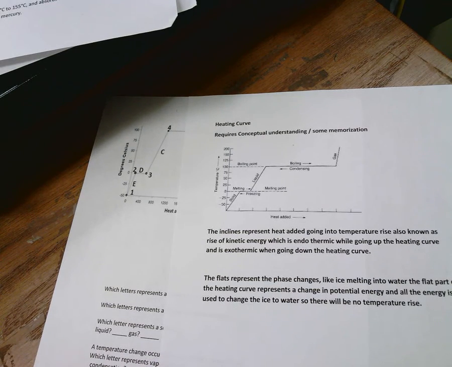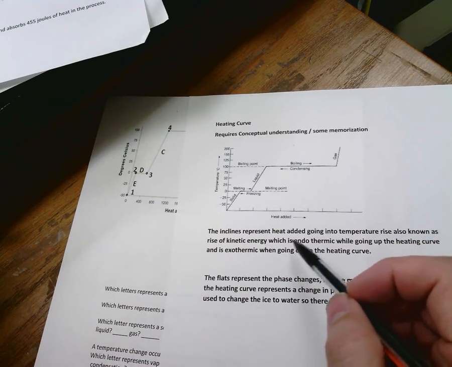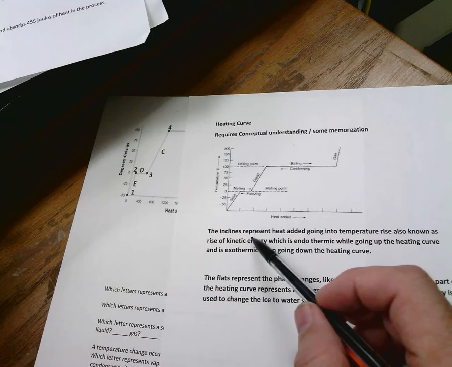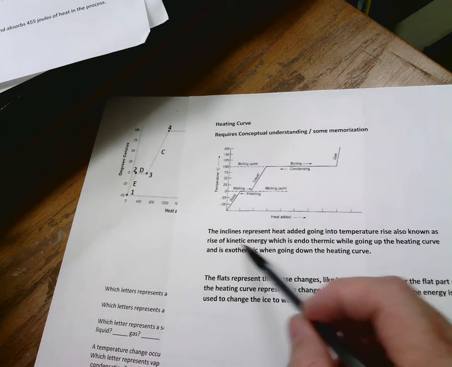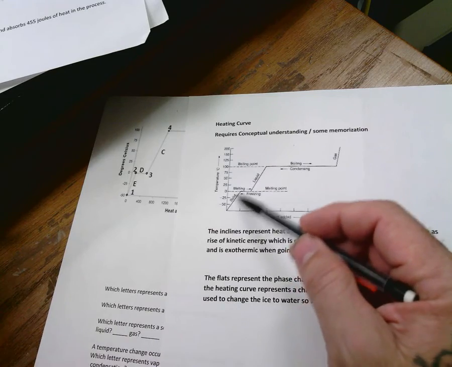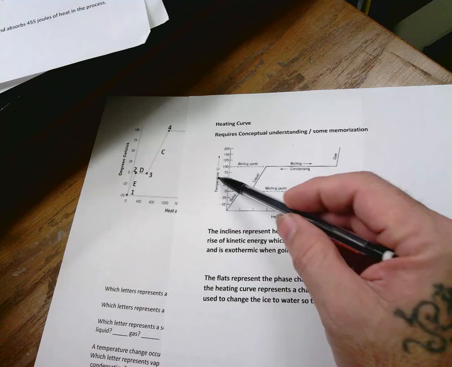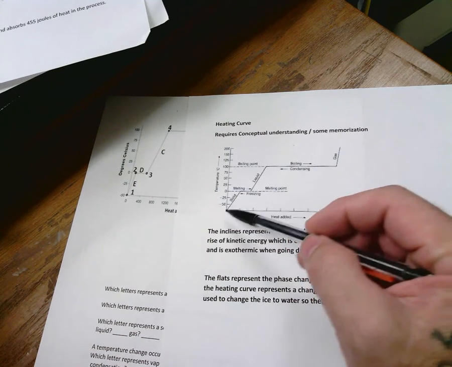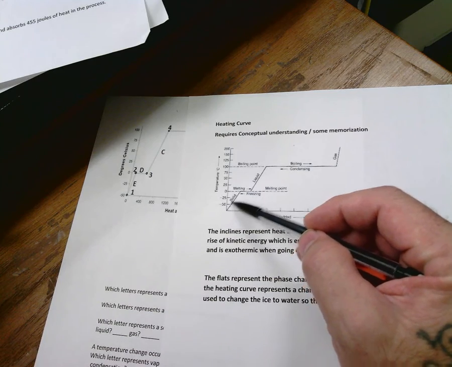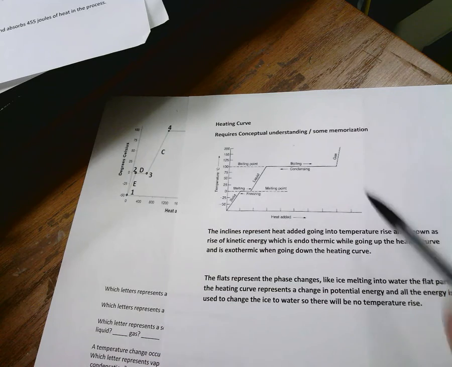Okay, here's a mini lesson on heating curves. With heating curves, a lot of the information you just have to remember. The inclines represent heat added going into temperature rise, also known as kinetic energy. So this is a kinetic energy change. Every time we get a little rise, the temperature is going up. We can see the temperature is our y-axis here, and it's going up. So every time we're going up an incline, we are increasing temperature or the kinetic energy.